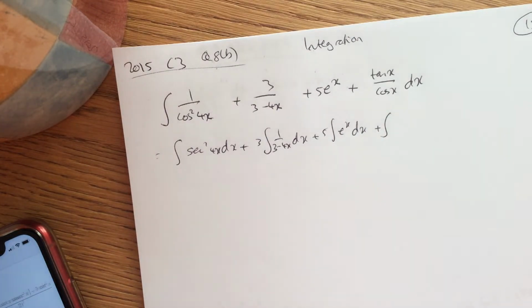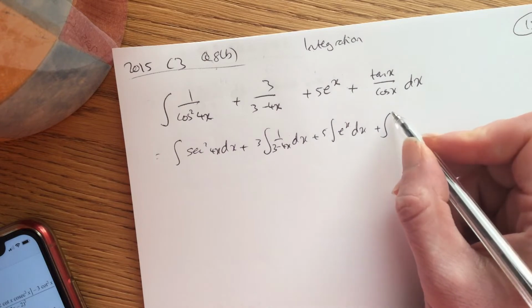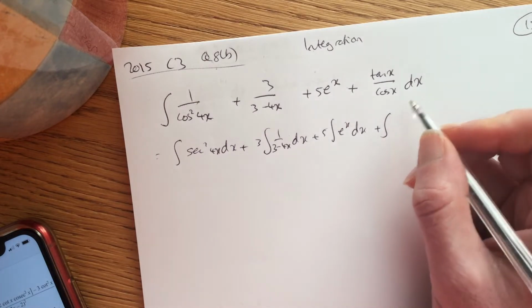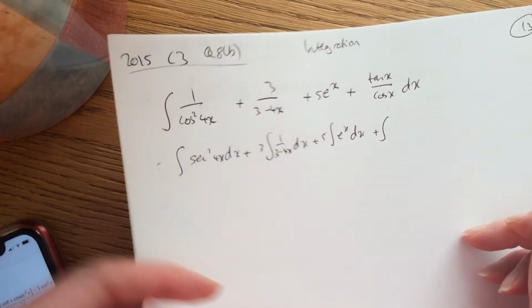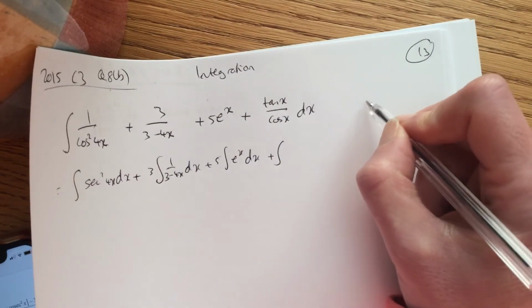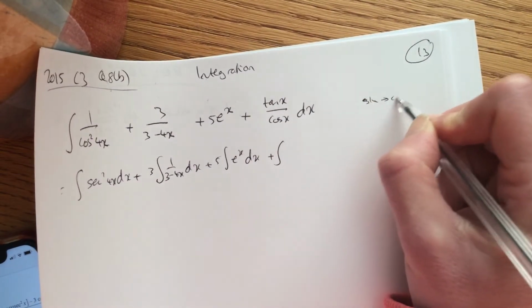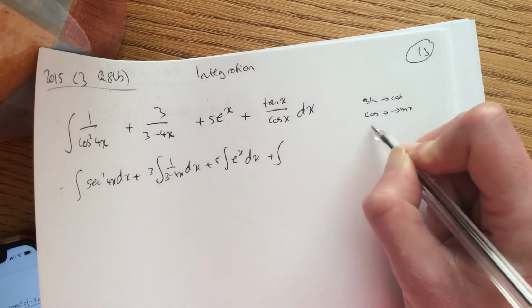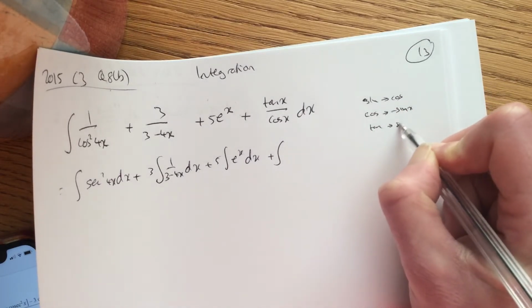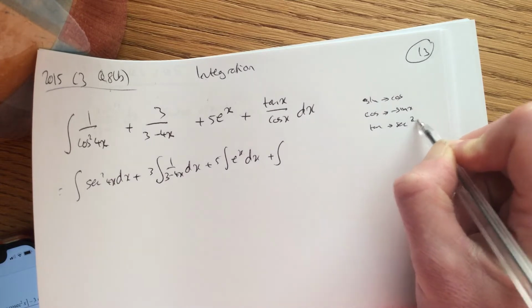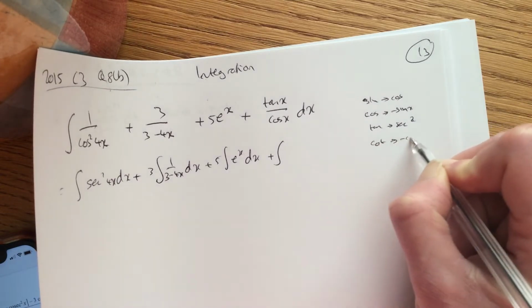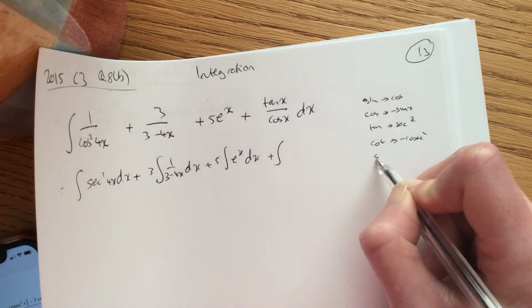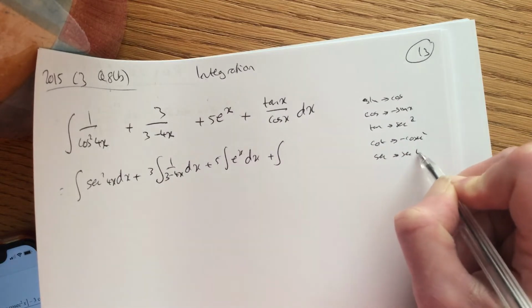I'm not going to leave it as a tan. I'm going to write that. Just what's going through my head at the minute is the trig differentials. So sine goes to cos, no good. Cos goes to minus sine. Tan goes to sec squared. Cot goes to minus cosec squared. Sec goes to sec tan.